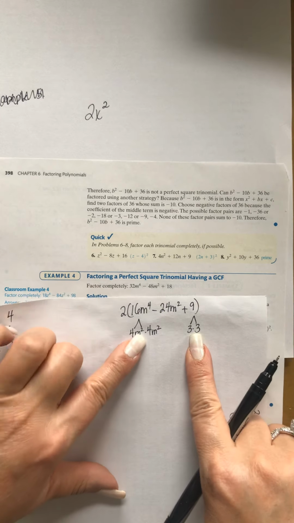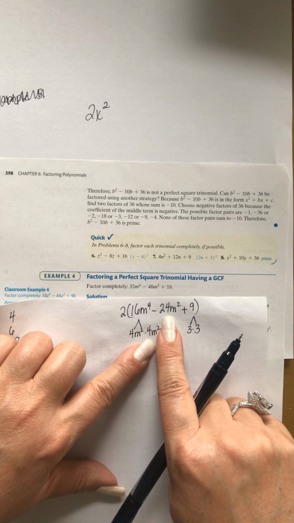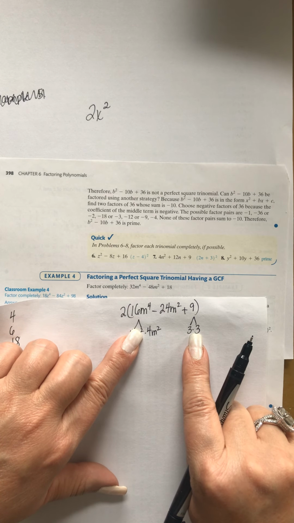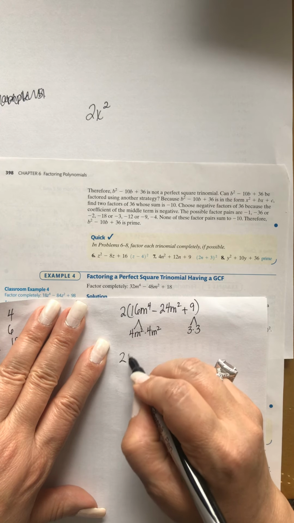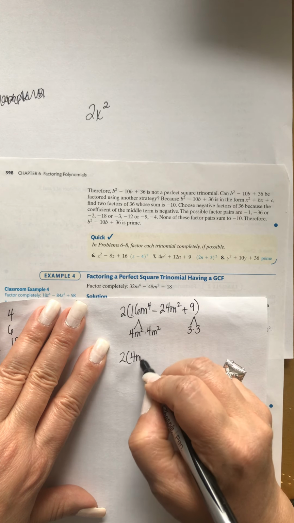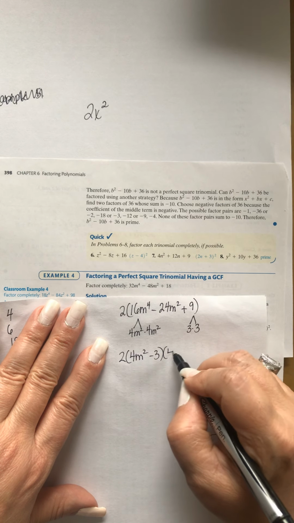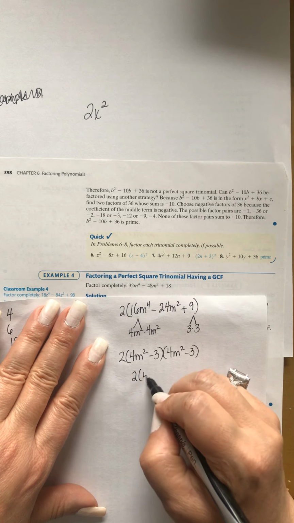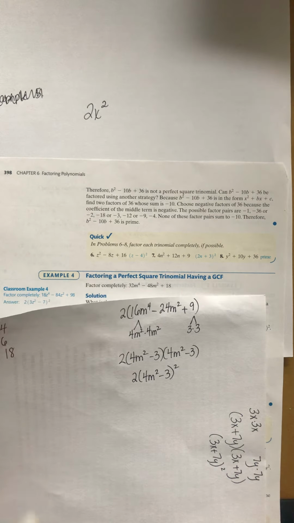So if I take one of each of these and multiply it by 2, I do get negative 24m squared, because 4m squared times 3 is 12m squared times 2 is 24m squared. So now this factors to be 2 times 4m squared minus 3, 4m squared minus 3. Or I can abbreviate it, quantity squared.